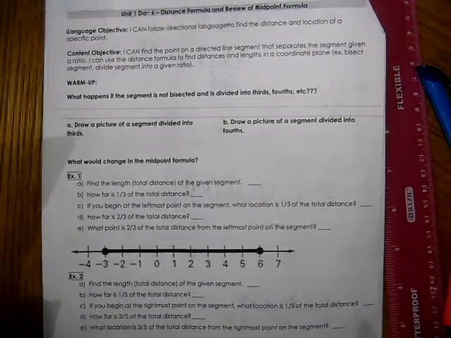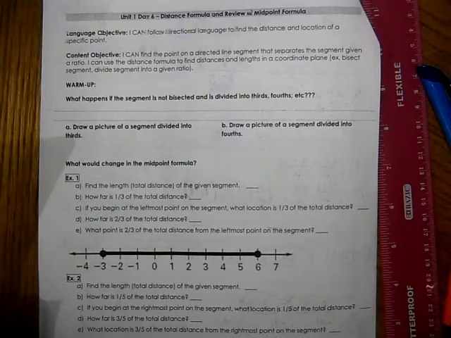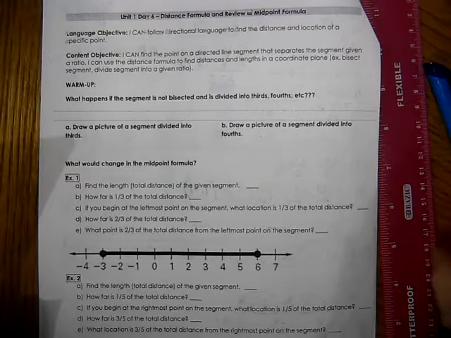Hi everyone, for today's lesson we are going to learn more information about the distance formula and review the midpoint formula. For today's lesson you will need the following items.